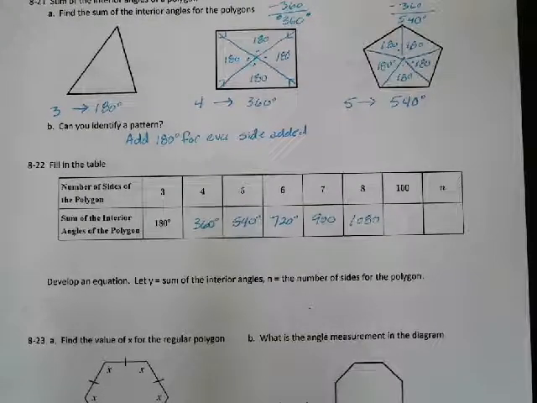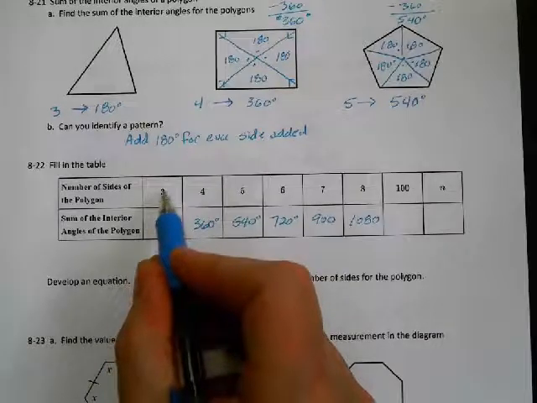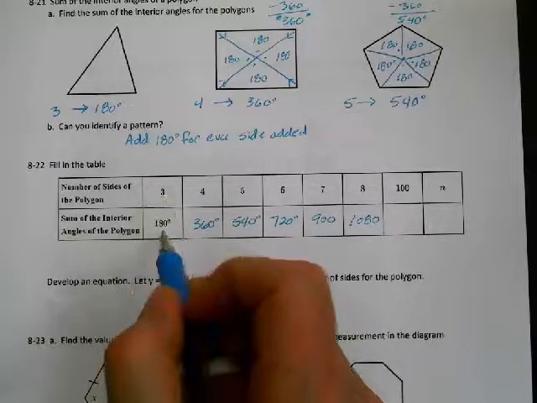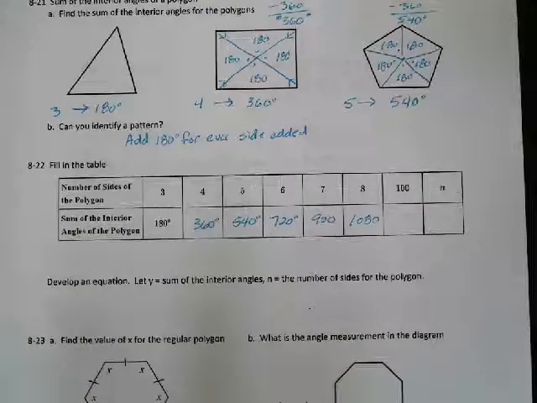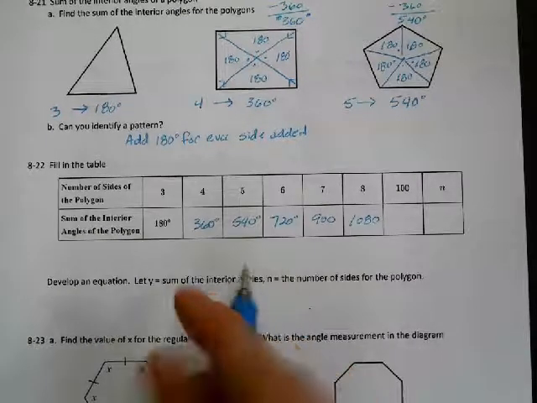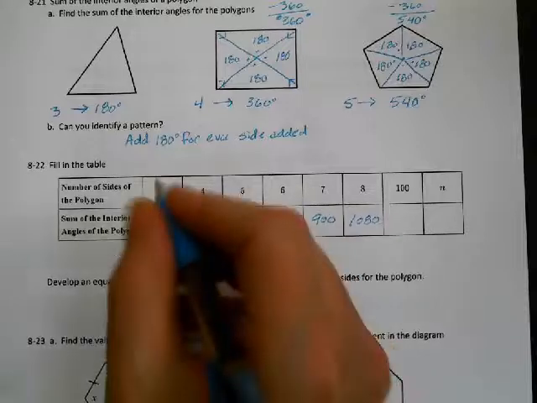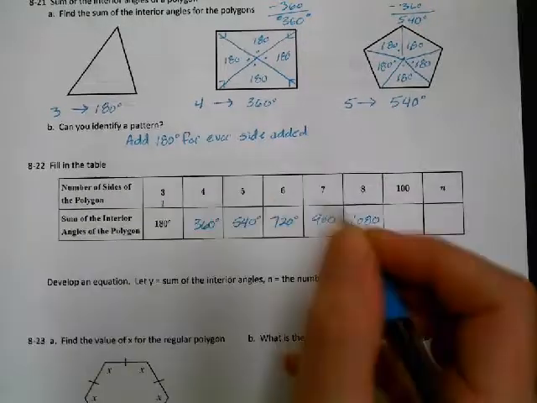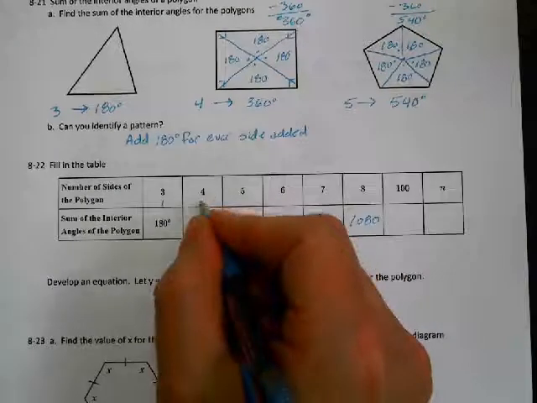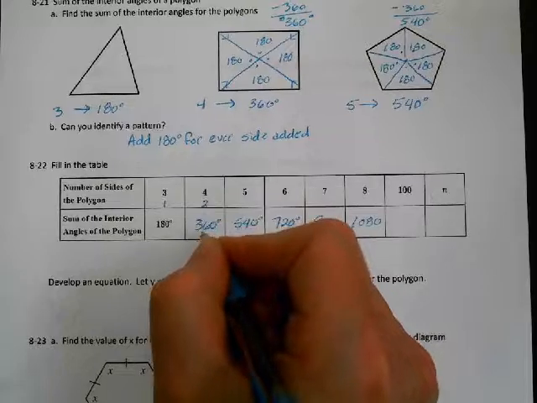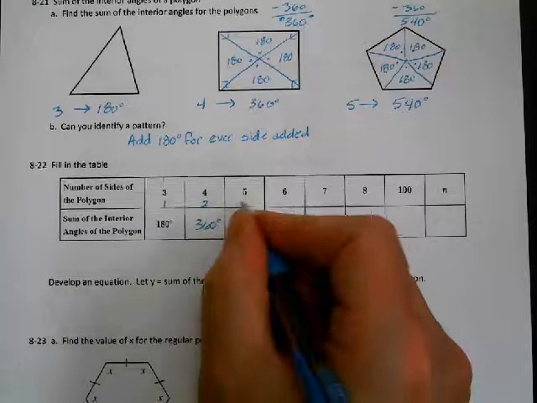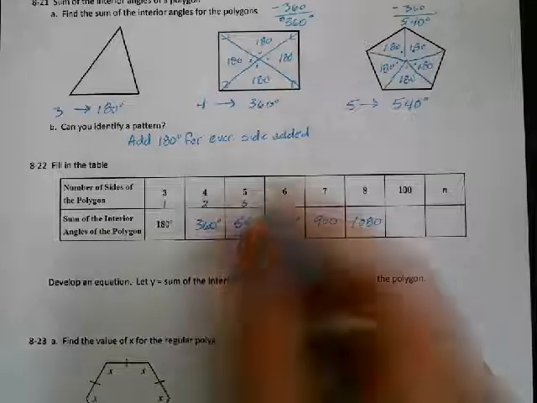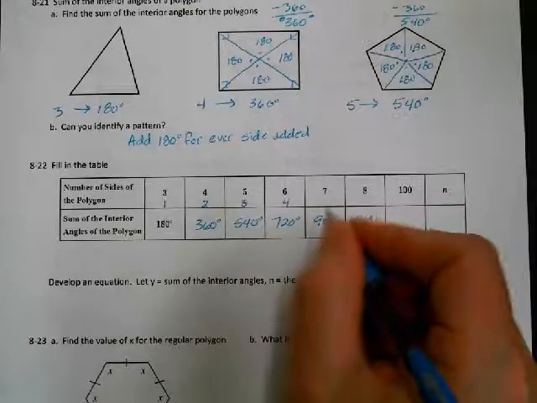So if we look at it, it looks like here when I have 3 sides, I have 180 degrees. Okay, so I'm definitely going to have 180 degrees with 3 sides, but I'm only going to have how many? I'm only going to have one 180 degrees. On 4 sides, I have 2 180 degrees because 180 and 180 is 360. 5 sides, I have 3 180 degrees. 6 sides, there's 4. 7 sides, there's 5.